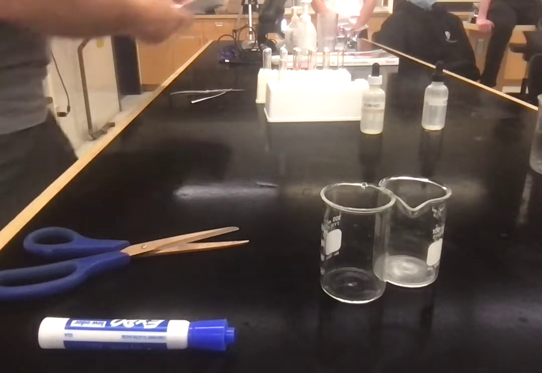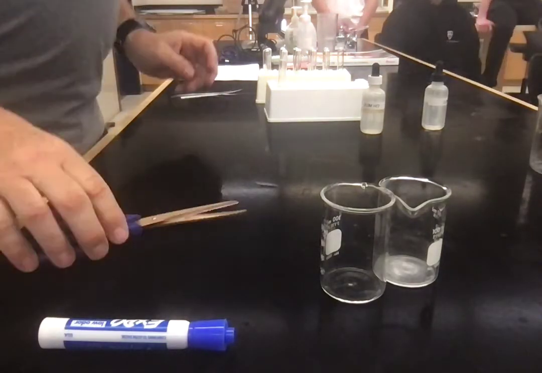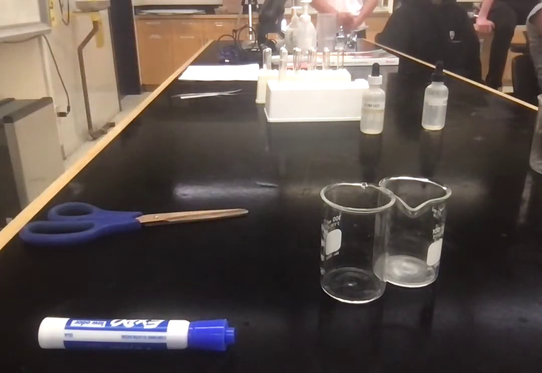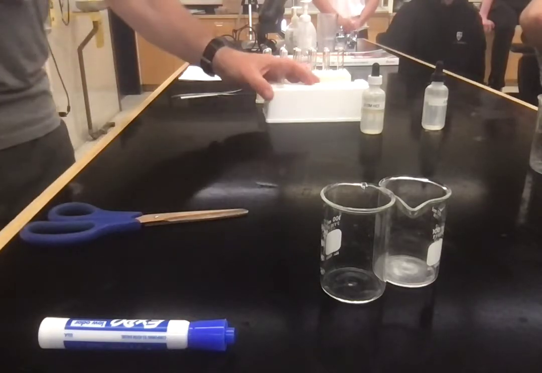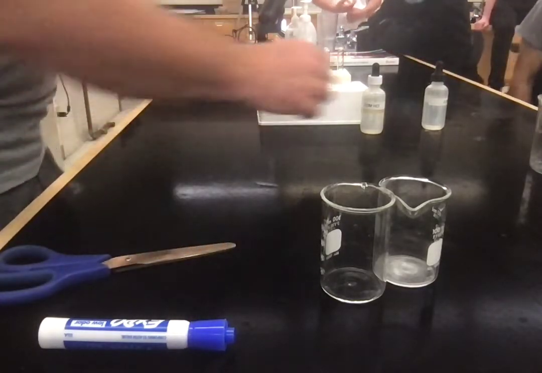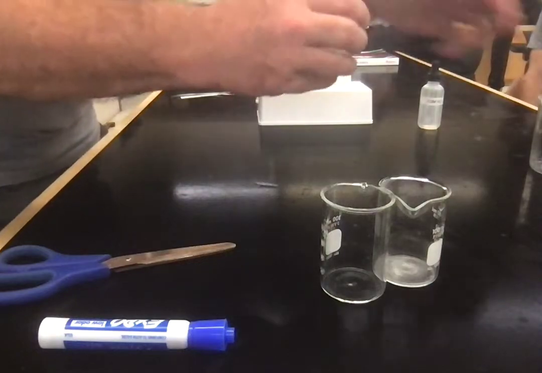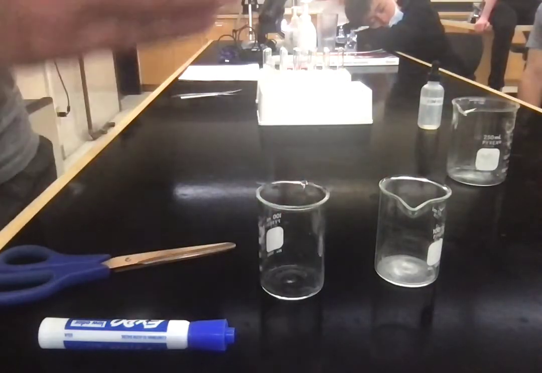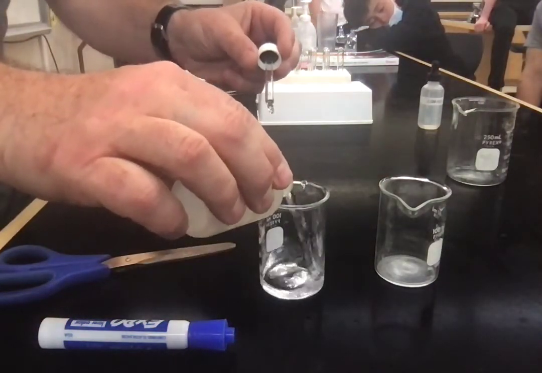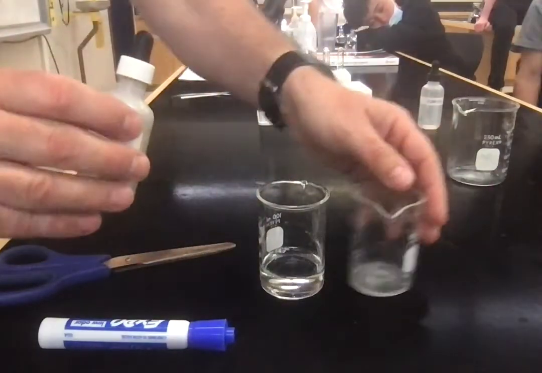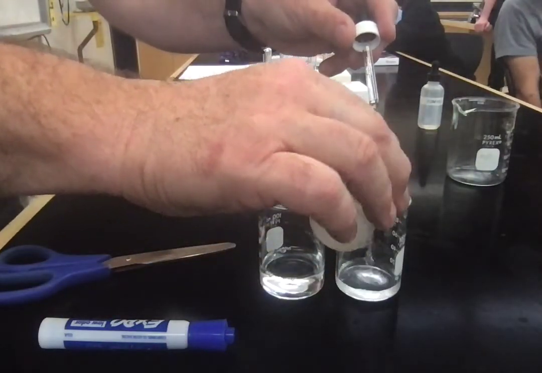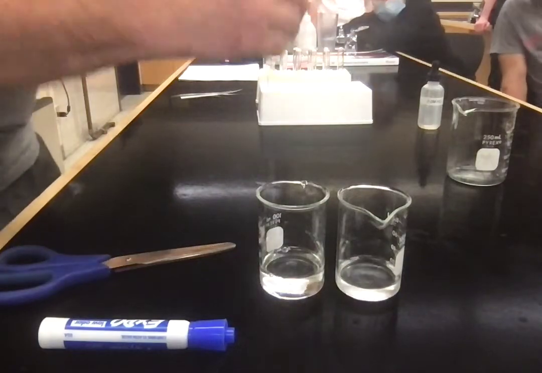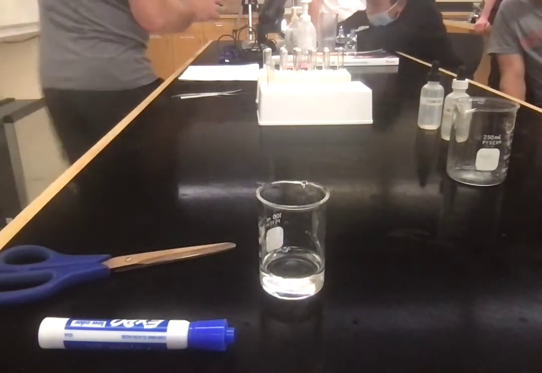Let's carry on. The factors which affect the rate of the reaction. The first one that we're going to look at is we're going to take some HCl, just in our bottle, like that. And we're going to put some HCl in here, but I'm only going to put about half in, not even that. And I'm going to dilute it with some water.